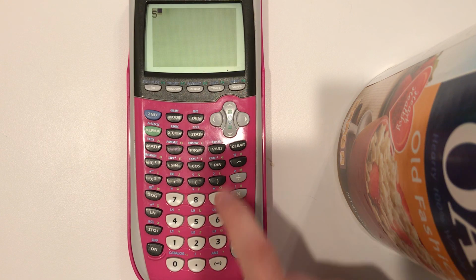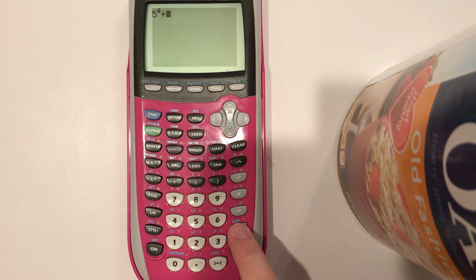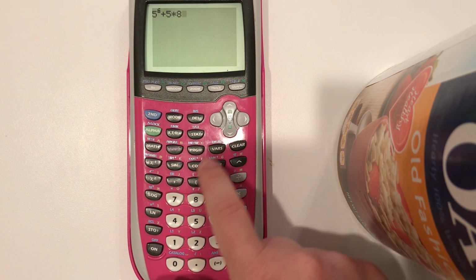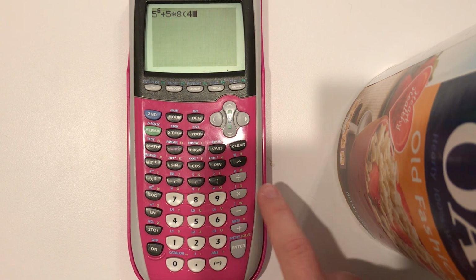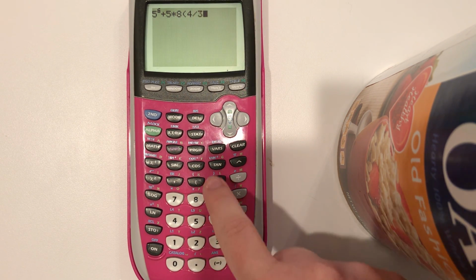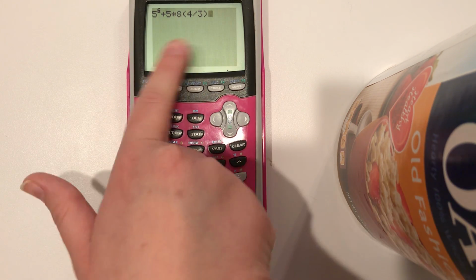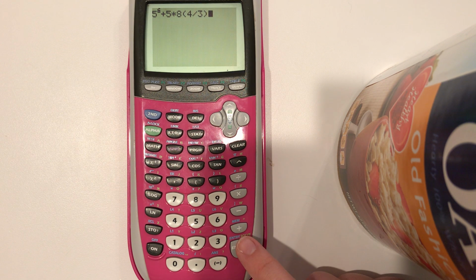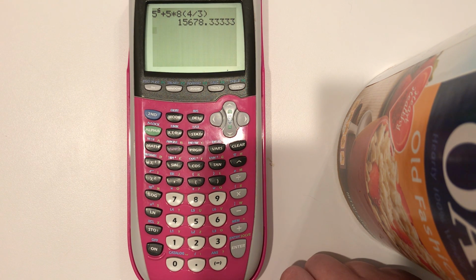So I'm just going to make up a random equation here. Just make it really complicated and annoying. Okay, so now we have something that looks like this. And if we press enter, you can see that we didn't have to do any extra work to find this answer. And that will save us so much time, especially since there is a time limit.